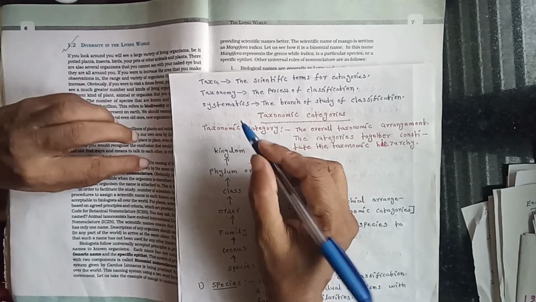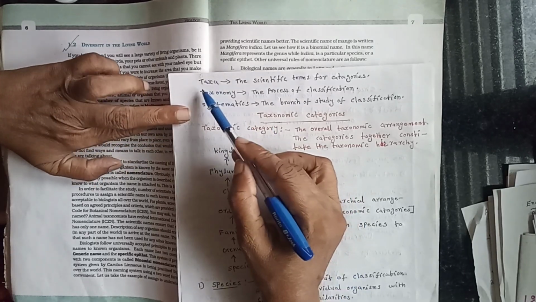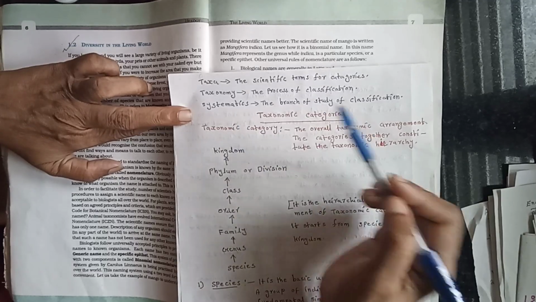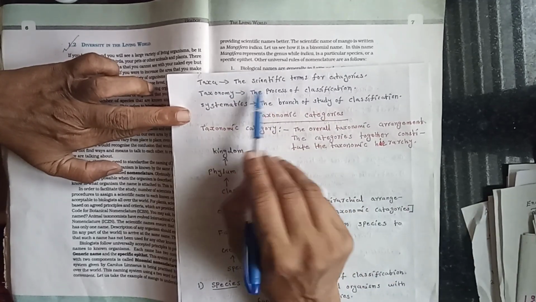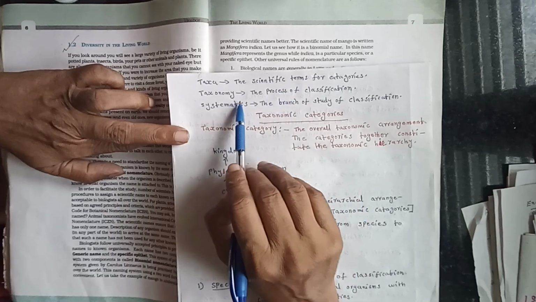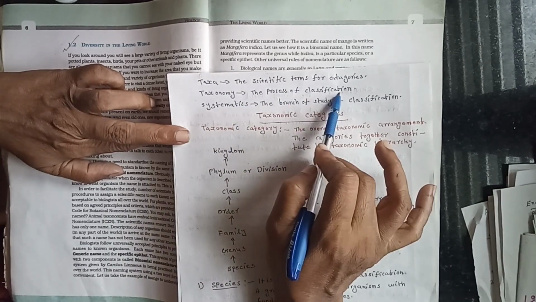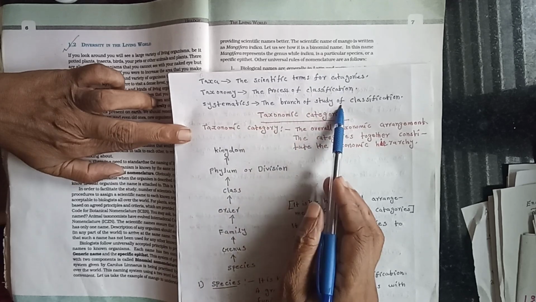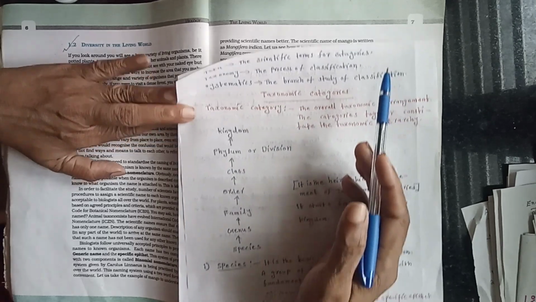There are a few other terms, that is taxa, taxonomy, systematics. Taxa, the scientific term for categories. Taxonomy, the process of classification. Then systematics, the branch of study of classification.